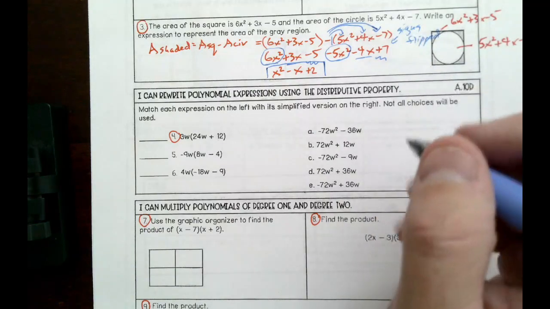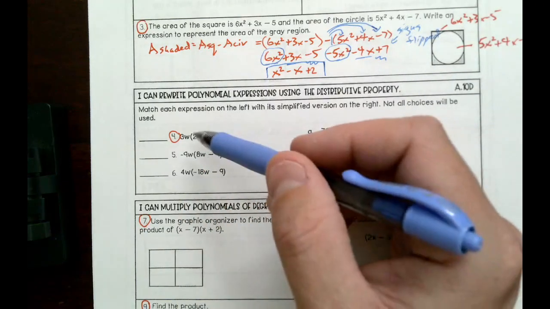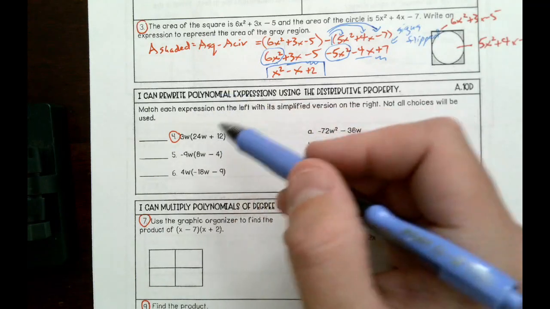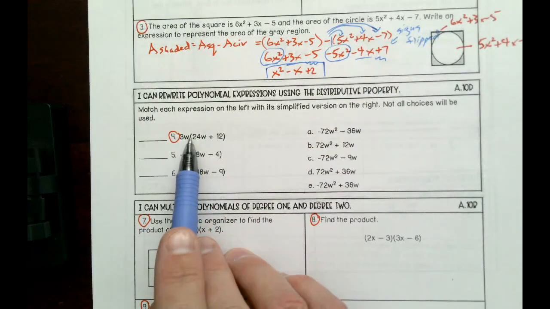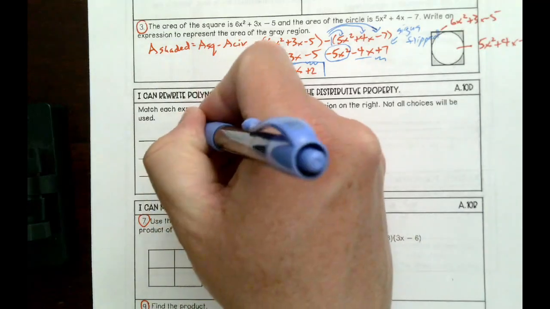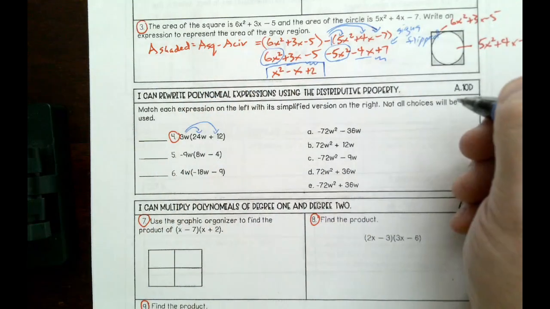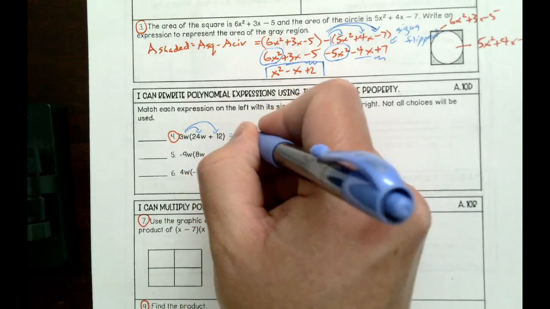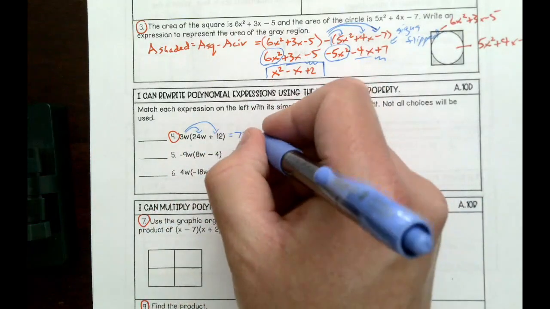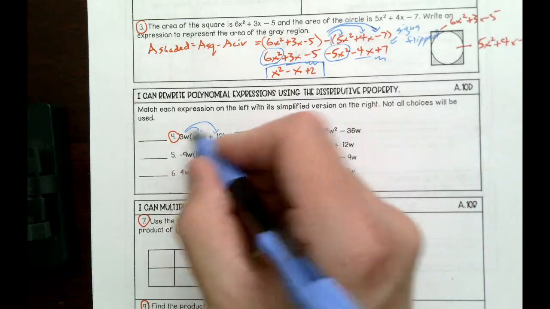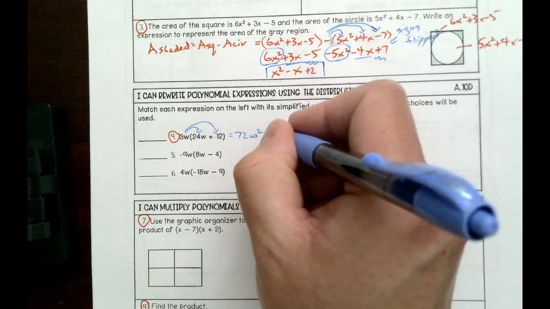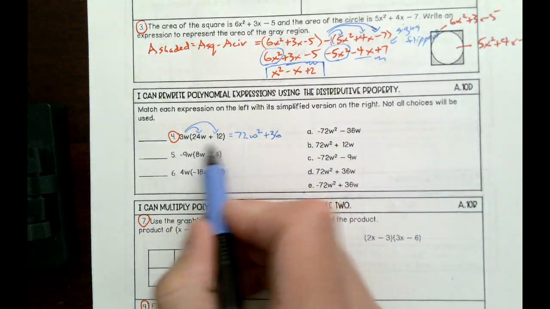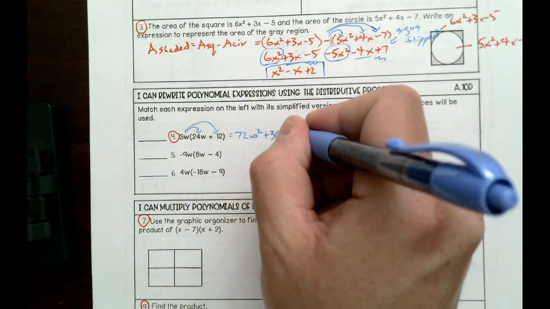What we have here is 3w, and we're multiplying it by 2w plus 12. I know it's multiplying because there's no addition or subtraction right here. So I'm going to distribute 3w into the parentheses. 3 times 24 is 72, and then w times w is w squared. And then 3 times 12 is 36. It's a plus 36 because it's a positive times a positive. And between these two, when we multiply, there's 1w. So we get 1w here.